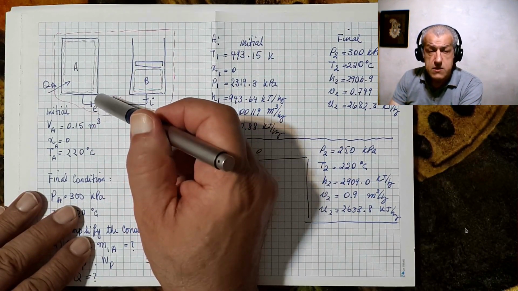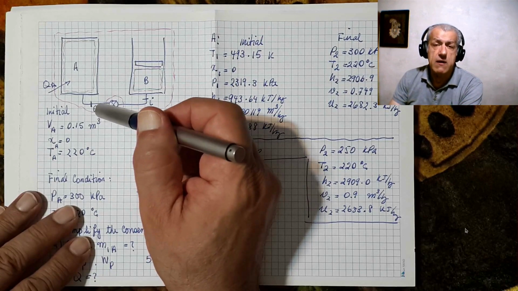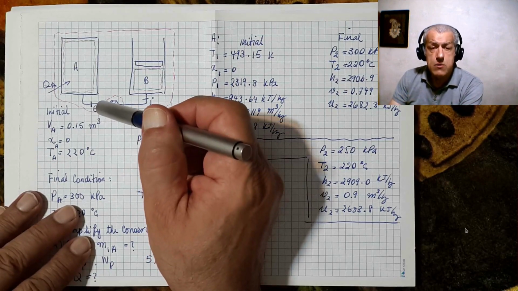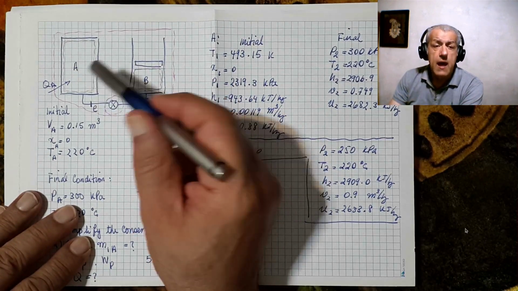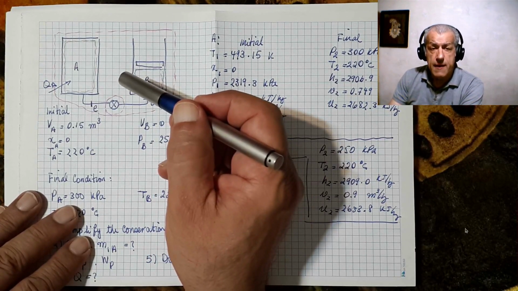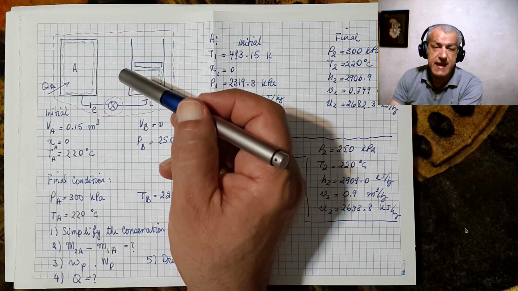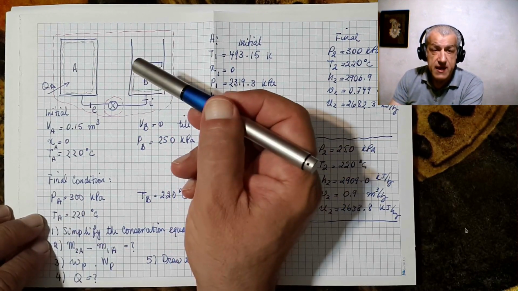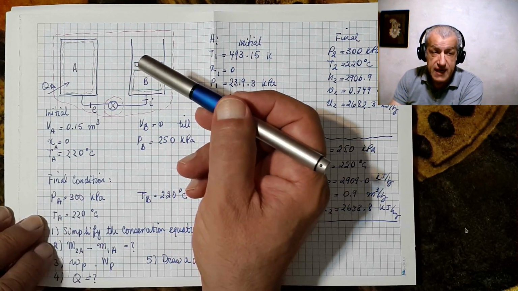So by this assumption, we are in fact dividing the total heat transfer between A and B. This is just the best guess that we can make anyway.